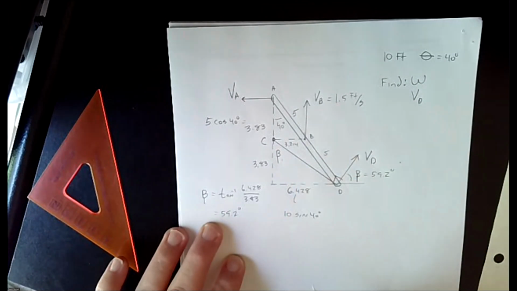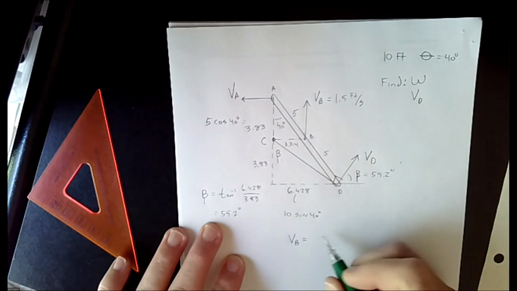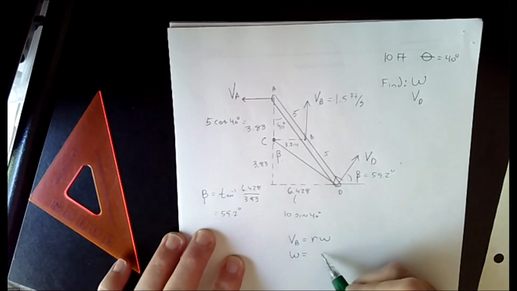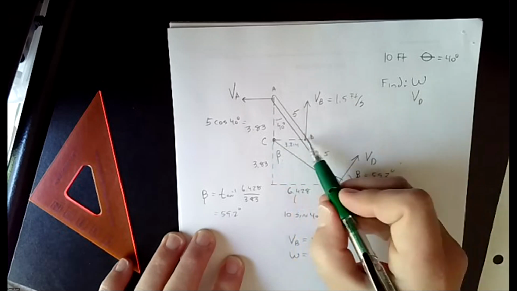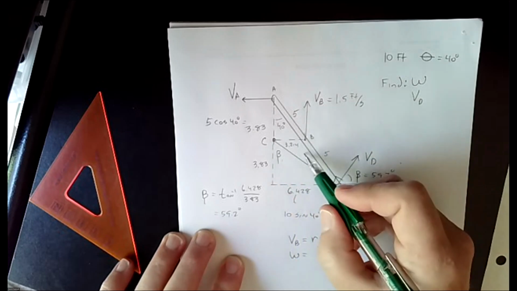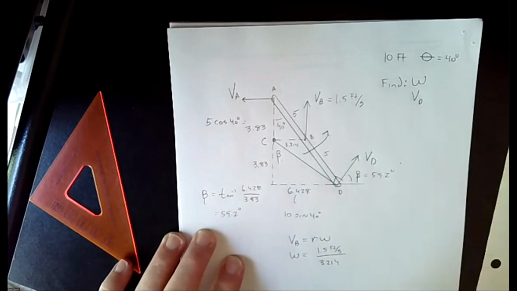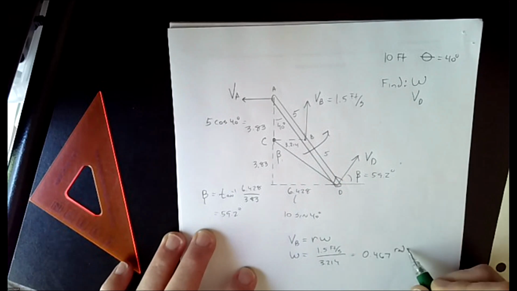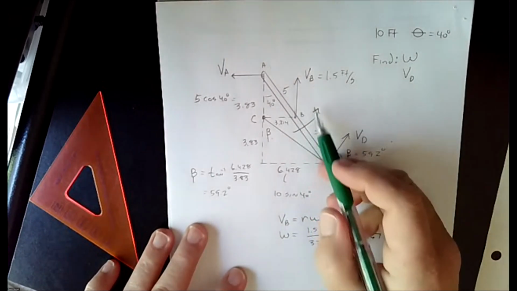And so what we can garner from that is we know that the velocity of B is equal to r omega, or omega is equal to 1.5 feet per second over r. And what is its r? It's 3.214. So here we go. So now we know that it is going to be moving up here like that. And so we get a value of 0.467 radians per second in the counterclockwise direction. And that's how we got that.